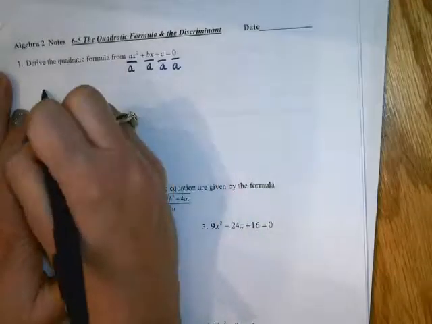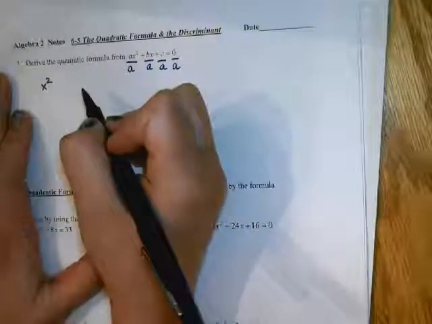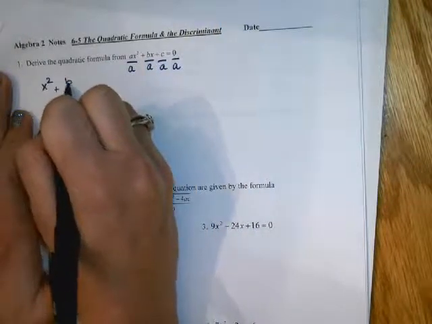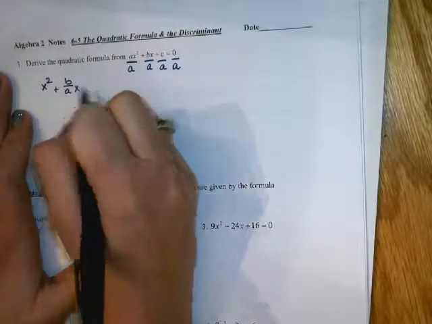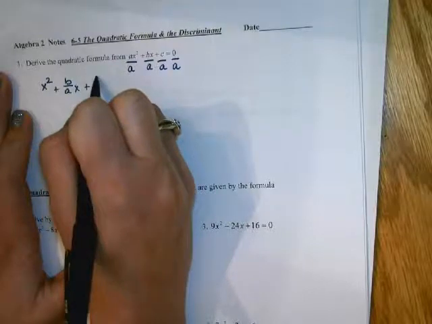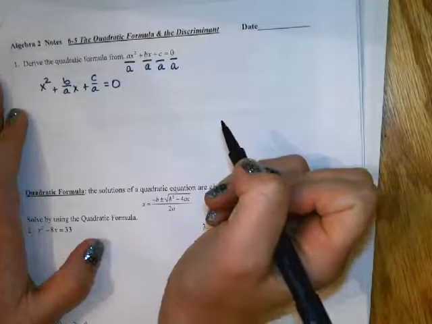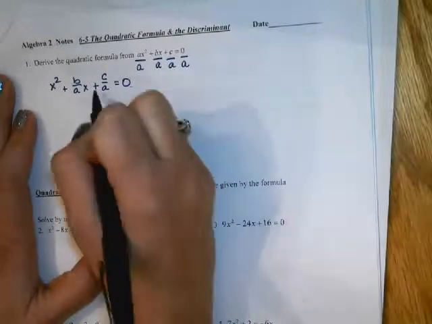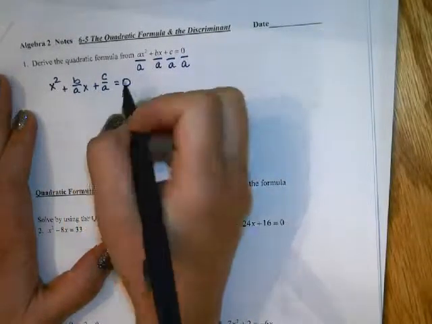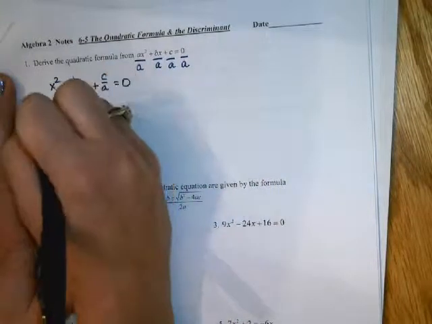So I have x squared plus b over a x plus c over a equals 0. And now I'm going to subtract that c over a over to the other side and add in my boxes.